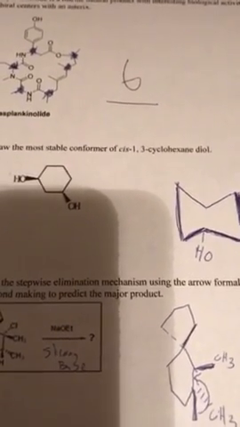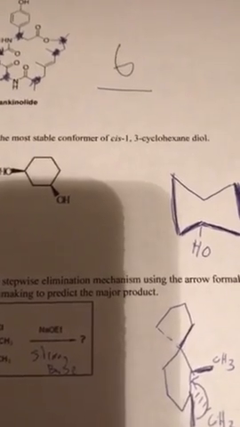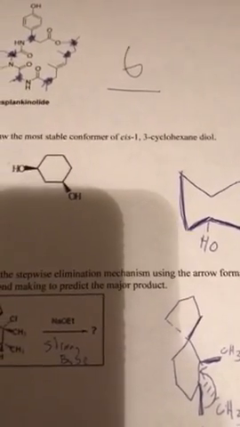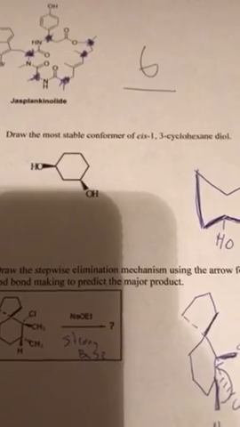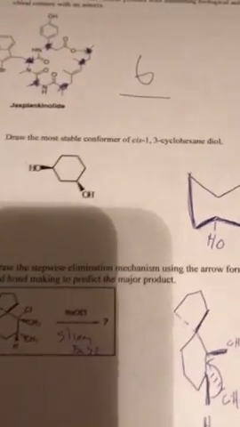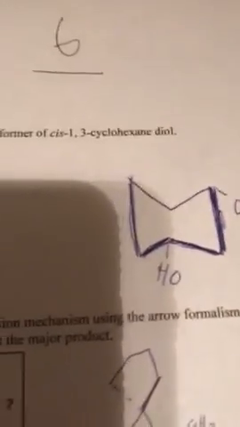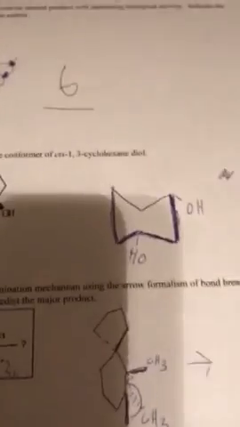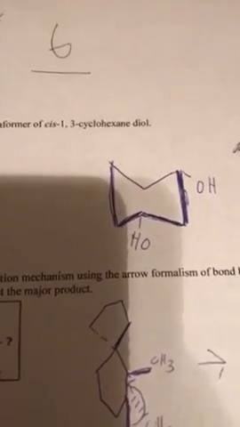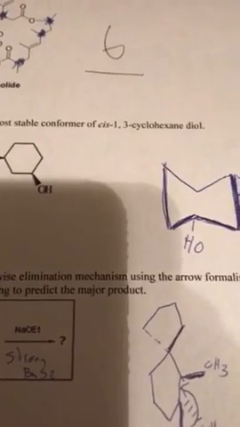So with axial, they are above and below, whereas with equatorial, they are on a plane. It's pretty self-explanatory with the words themselves. Axial on the axis, equatorial on the equator, basically, is how you look at it. And using that, you can use the equatorial to form the most stable version of the conformer.